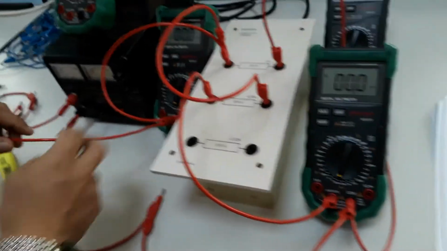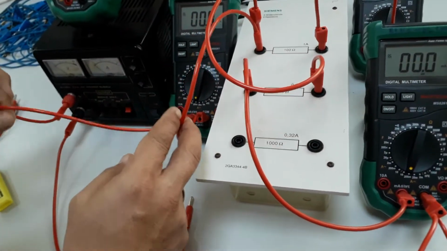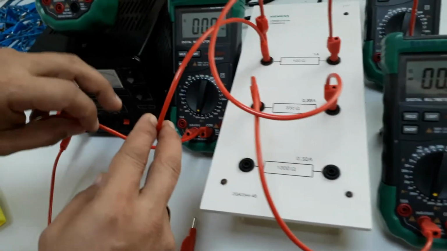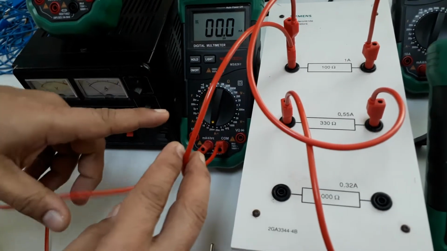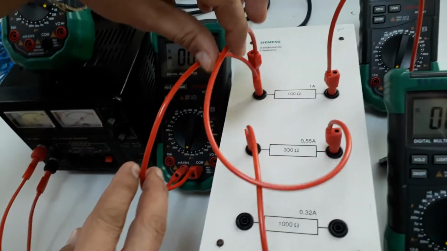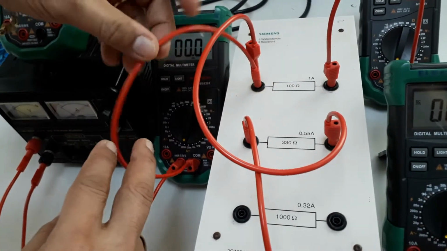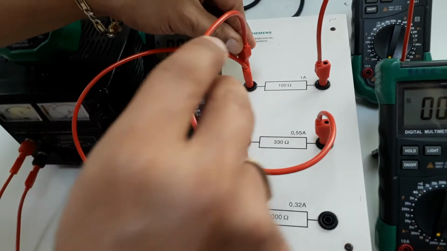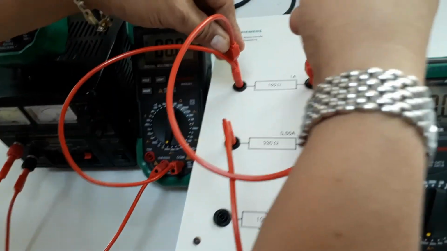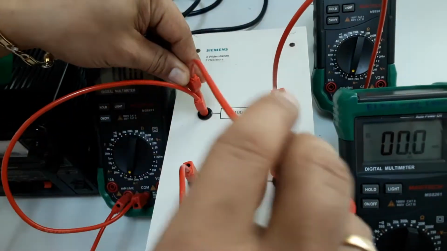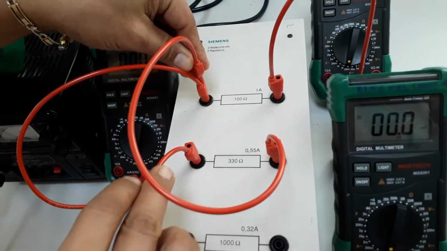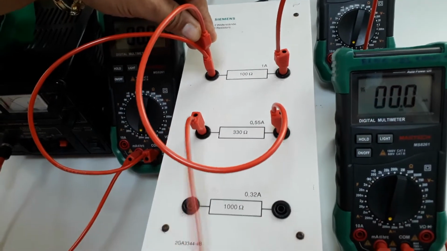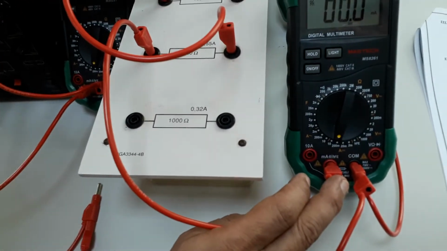From the positive, connected to ammeter 1. So actually the connection is a series ammeter. Then from this node, connected to R1 and then connected also to R2. And then the output of R2 is connected to ammeter 3.